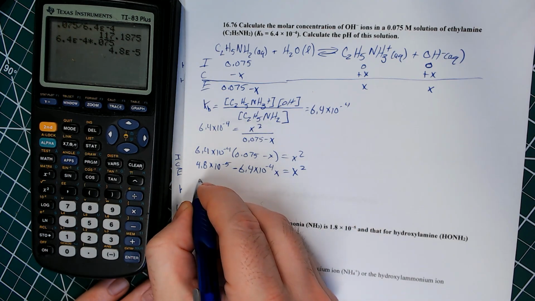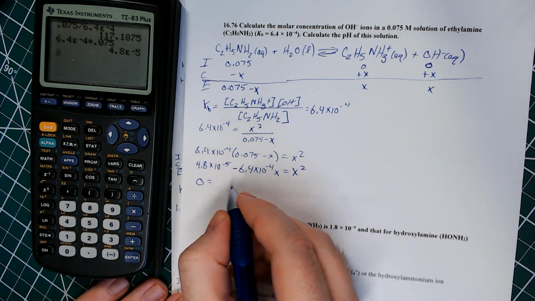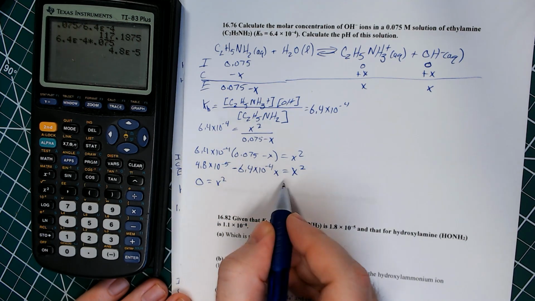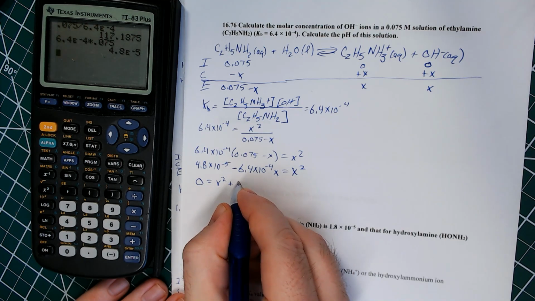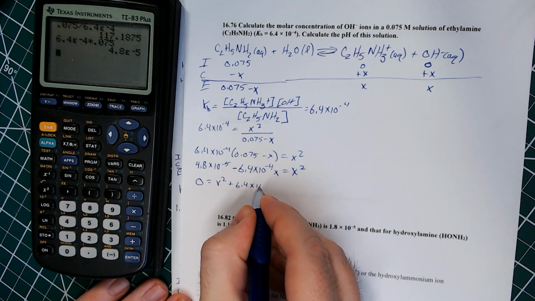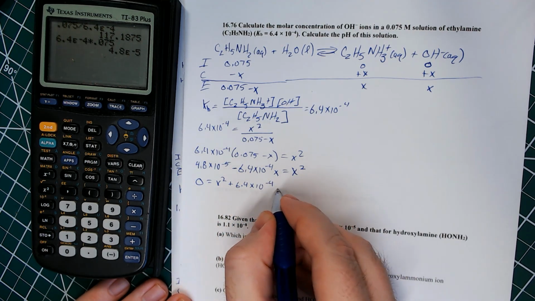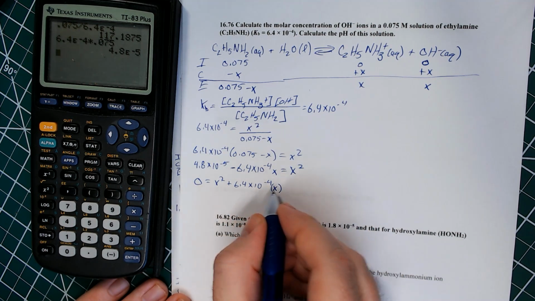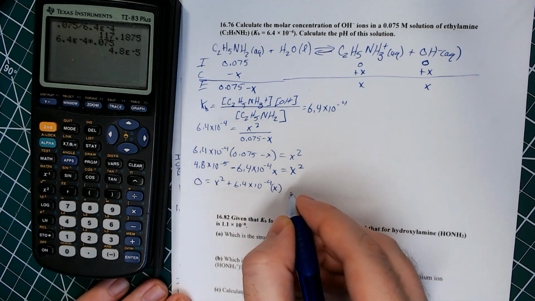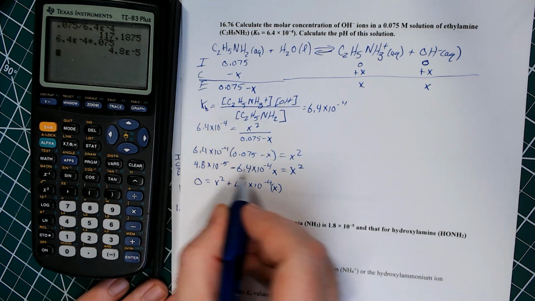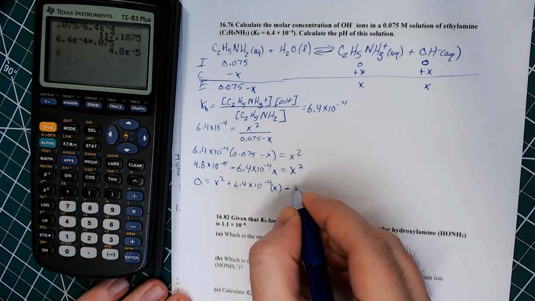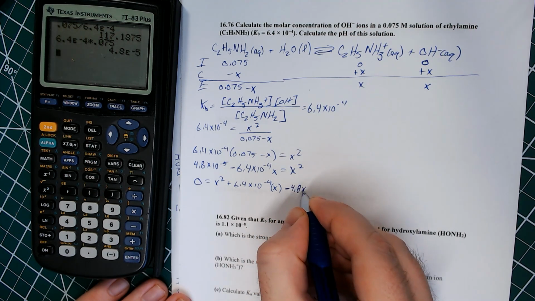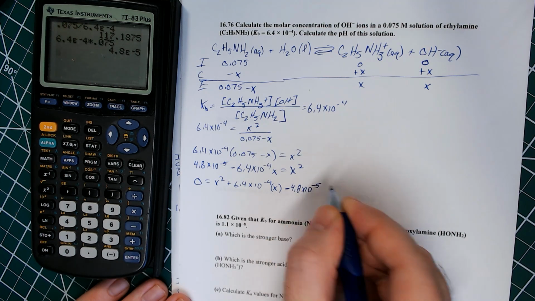So we get 0 is equal to x squared, and then this is negative, so we add it to both sides: plus 6.4 times 10 to the negative 4 (x). I'm putting the x in parentheses just to make sure we know this is our coefficient. And since this is positive, when we move it to the other side it ends up negative, so minus 4.8 times 10 to the negative 5.